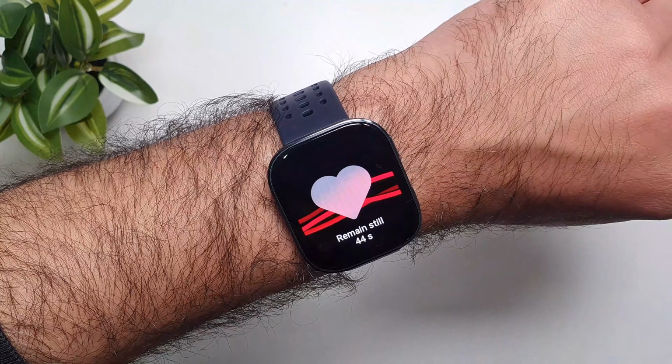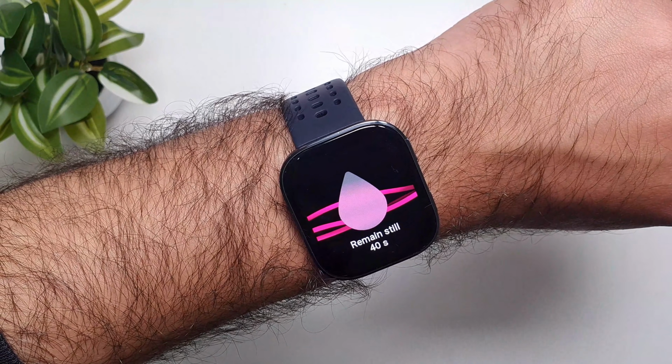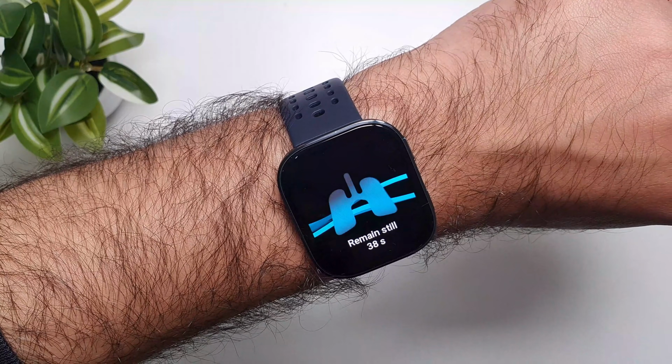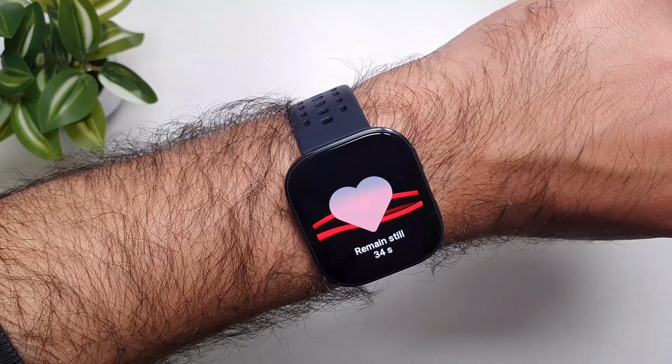measuring your heart rate, your stress levels, your breathing, I think, and your blood oxygen levels in one go, and all you have to do is remain still.